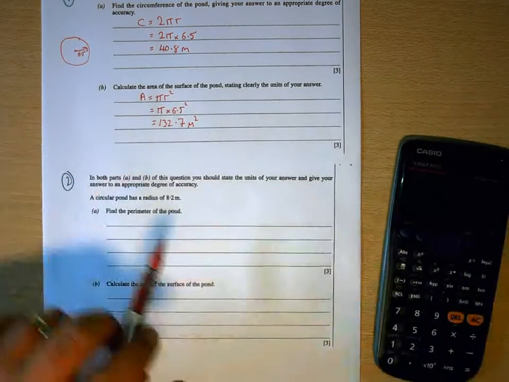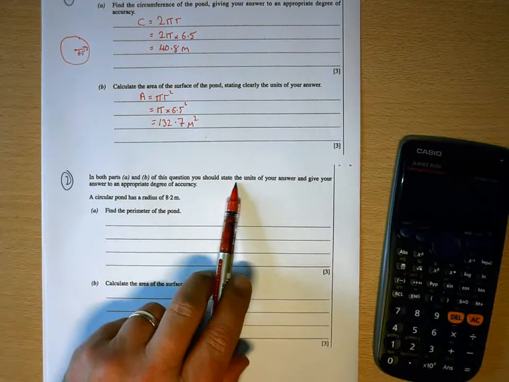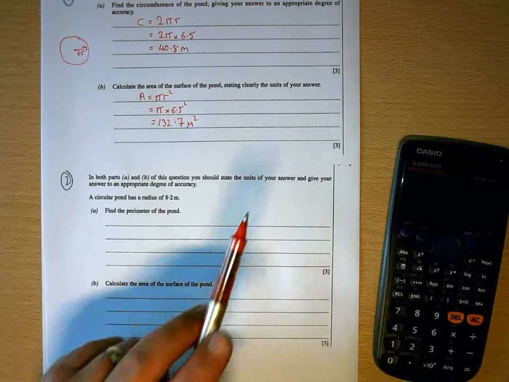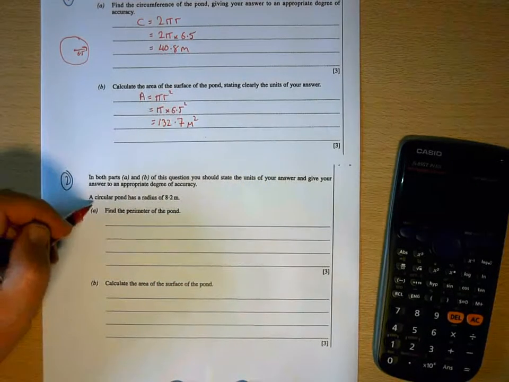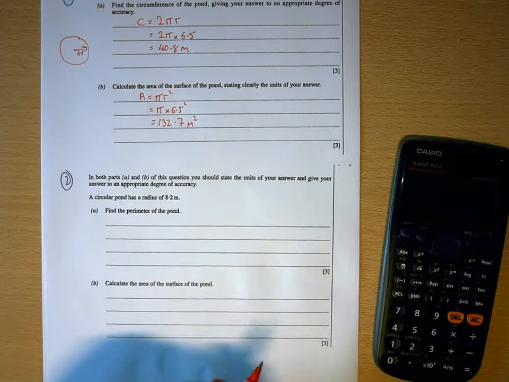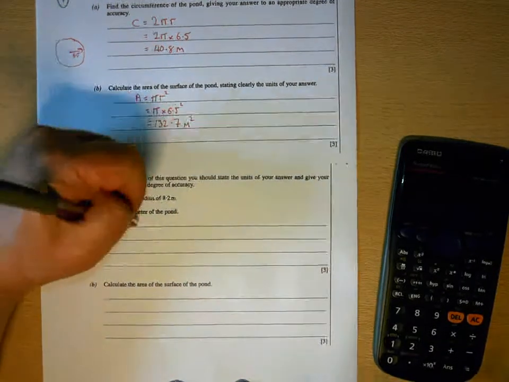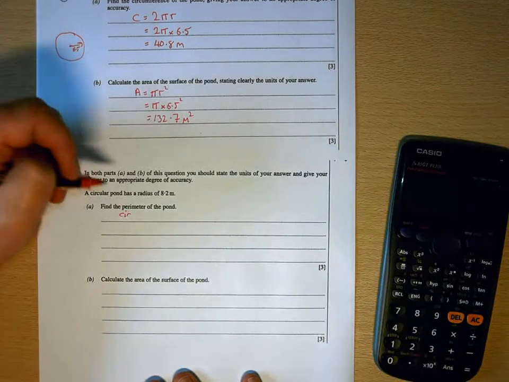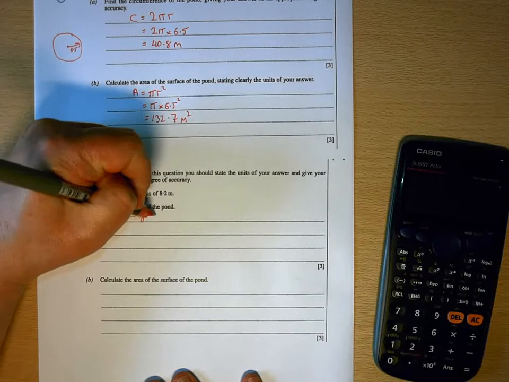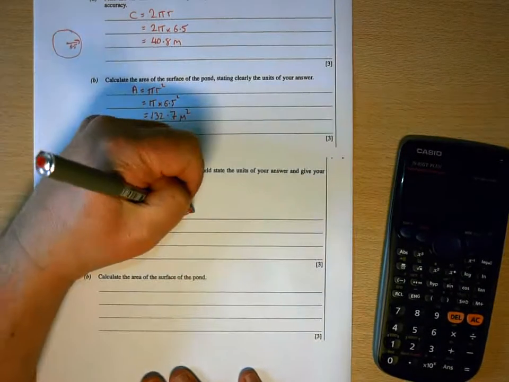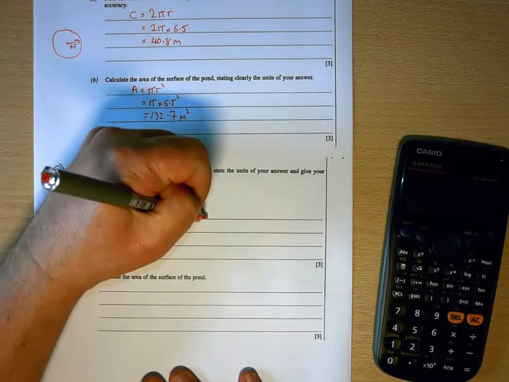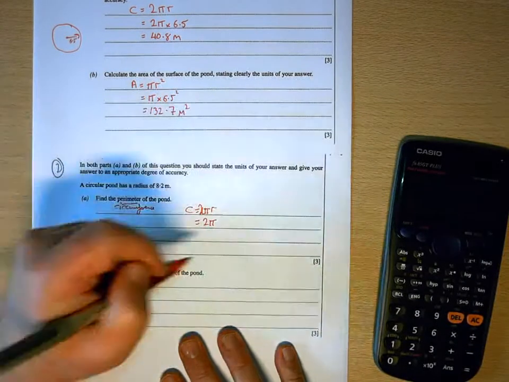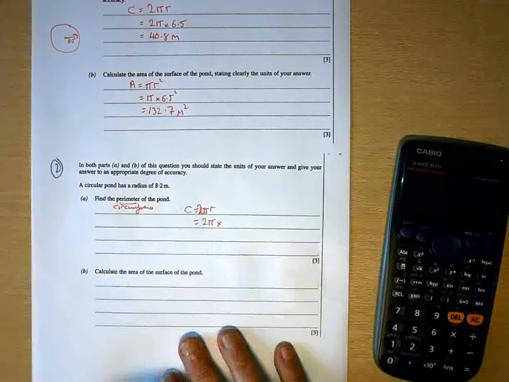Question 2. Here, note in the question that they're telling you you have to state your units, which means if you don't, you're going to lose marks. We're still with ponds. This circular pond has got a radius of 8.2. Perimeter, well, just remember, perimeter is circumference when it comes to a circle, so that's what that means. So C equals 2 pi r. C equals 2 pi times, and the radius is 8.2.